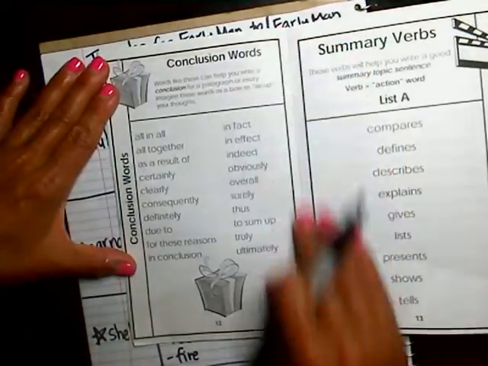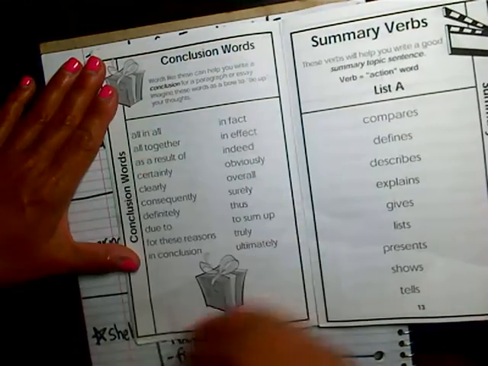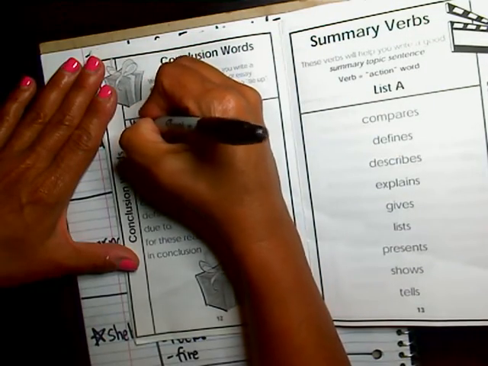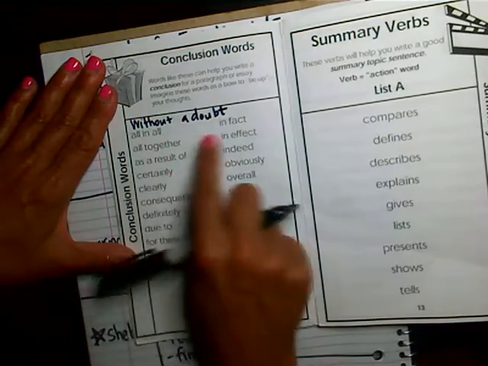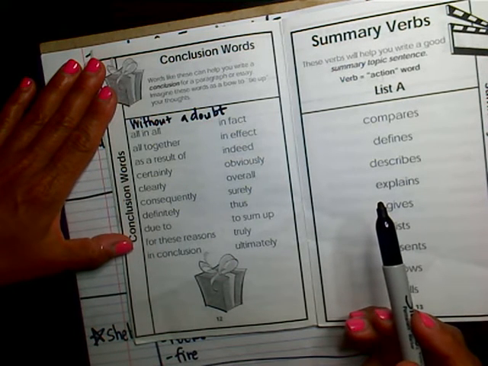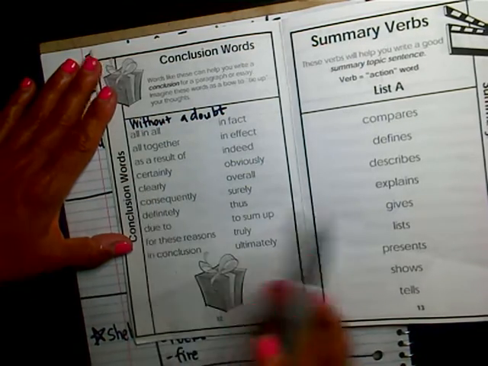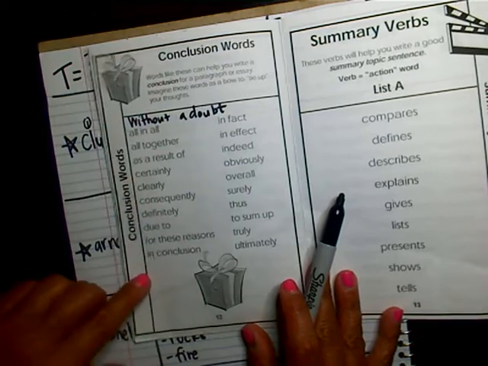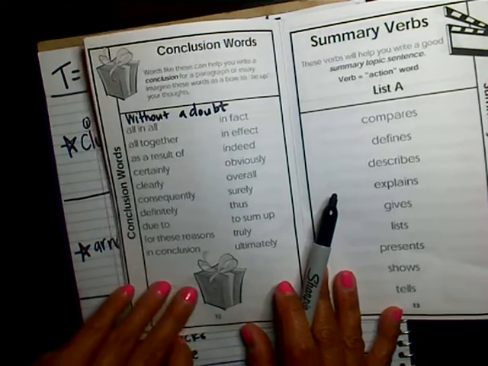Now, during virtual learning, I had this kid named Sal, and I just loved his one that's not on here, so we're going to add it. And he said, without a doubt. Without a doubt. I'm going to add that because I love that conclusion starter. So, I'm going to use the word, let's see, clearly. I'm going to use clearly. But you can use any of these for these reasons. You can use in conclusion. You can say to sum it up. Okay? All right. I'm going to use clearly.